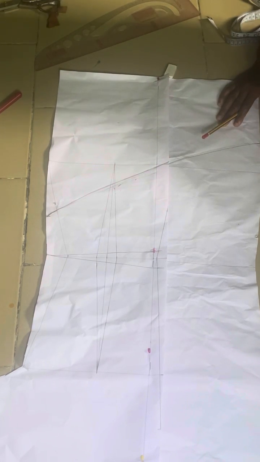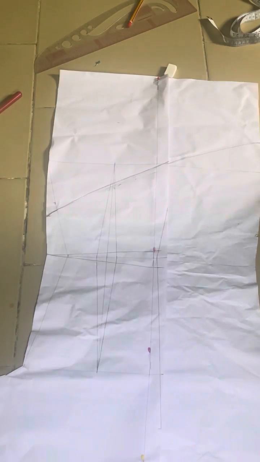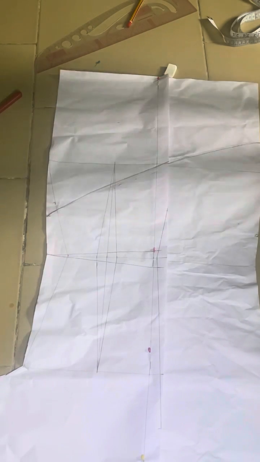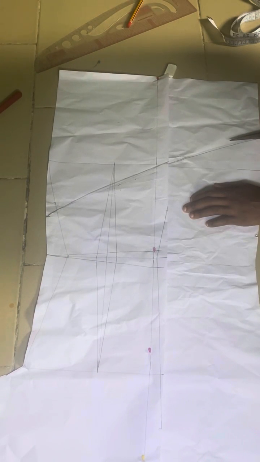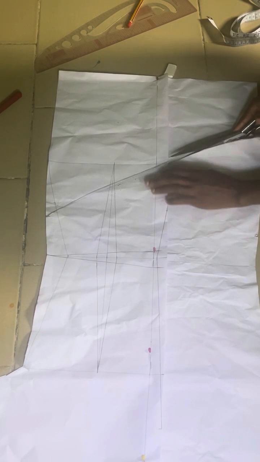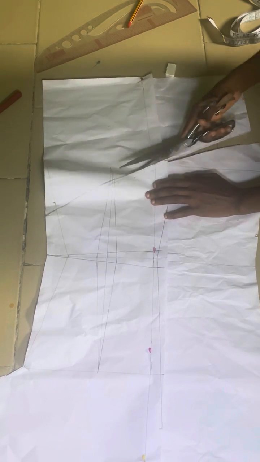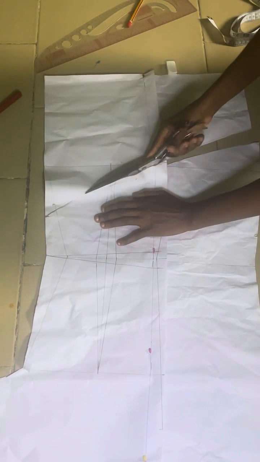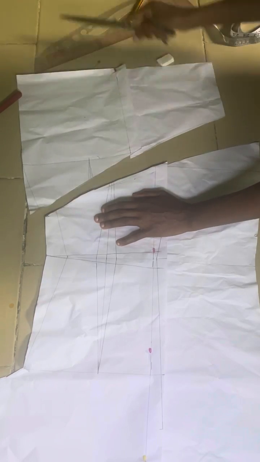So after doing that, now we'll go ahead and cut out with my scissors. After cutting it, as you can see me doing, I'll cut it out.